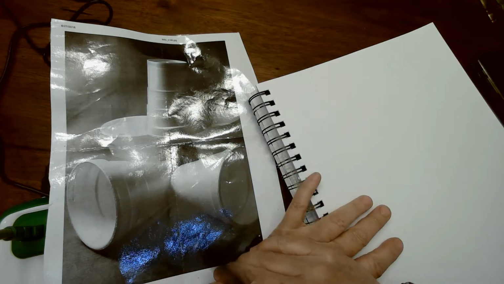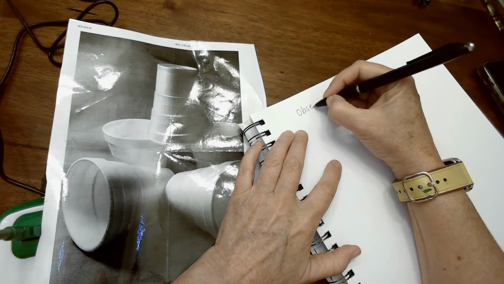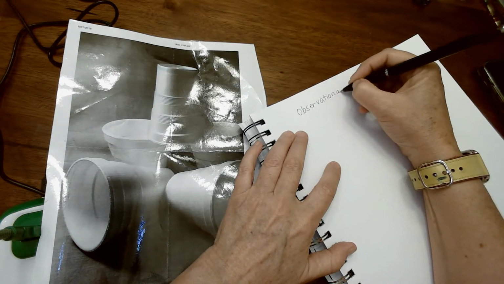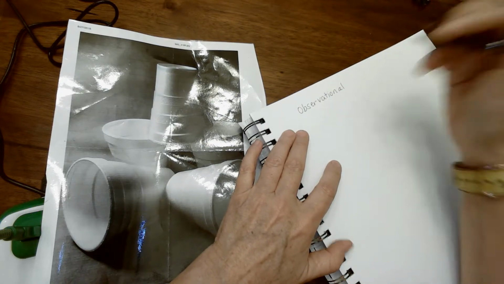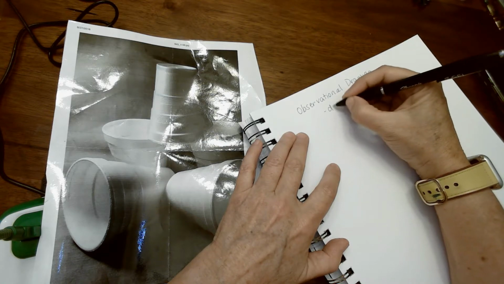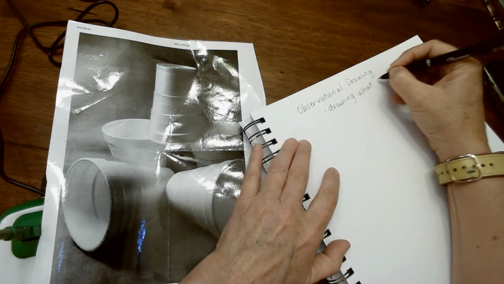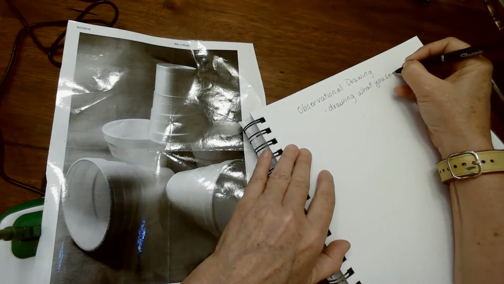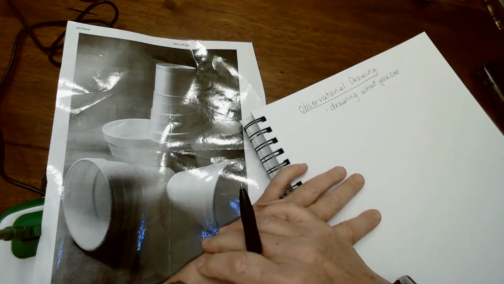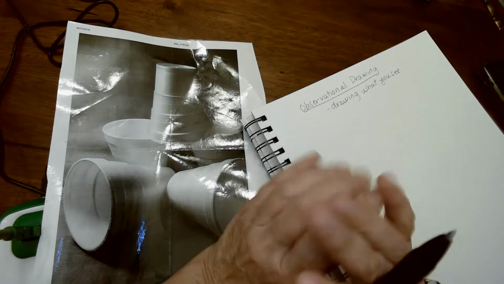Today we're going to learn about what I call observational drawing, and that is drawing what you see. So I want you to take a new sheet of paper and write down "observational drawing" at the top of your paper. We're going to do 3 different techniques for observational drawing.